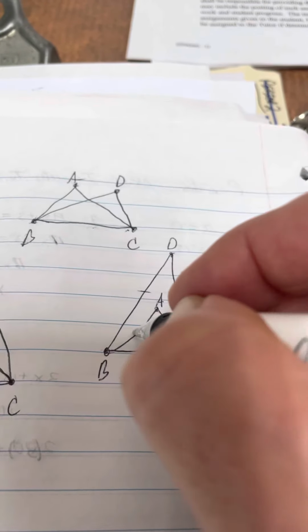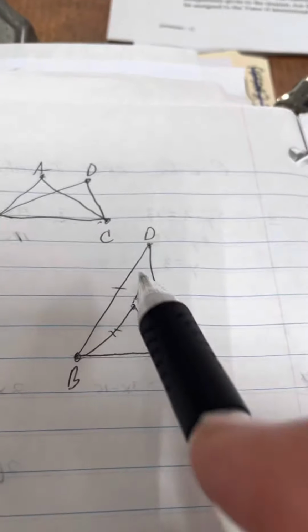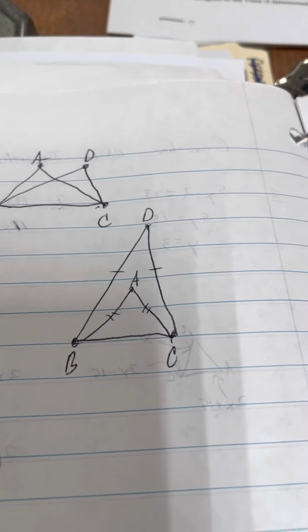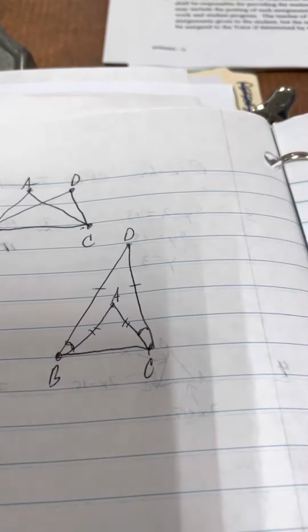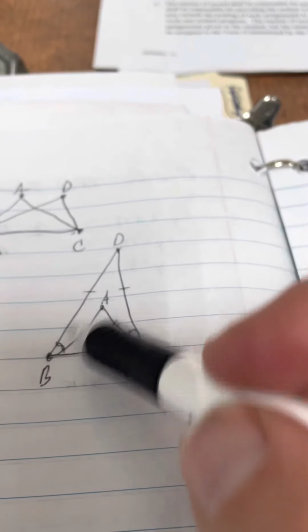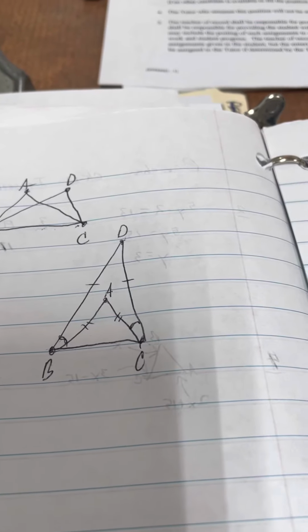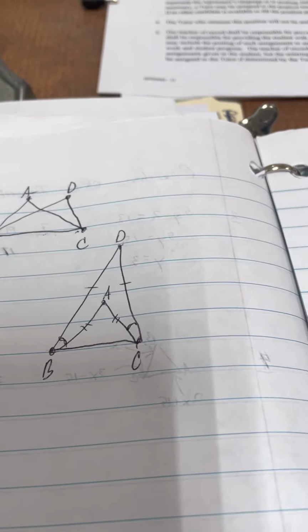So this one, these two, okay? So isosceles, right? So that means that this angle and this angle right here, DCA and DBA, must be congruent to one another. So my first answer was a mistake. And so it's these two angles, ABD and ACD, that would be congruent.